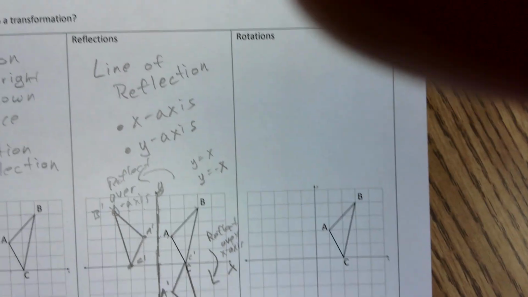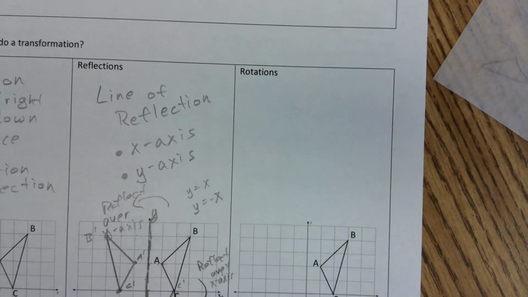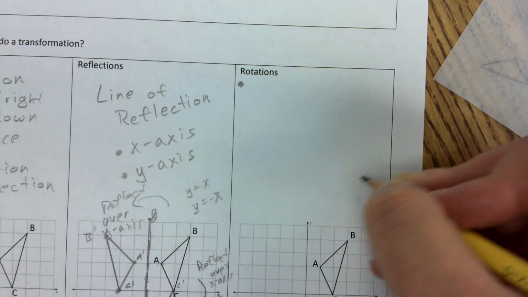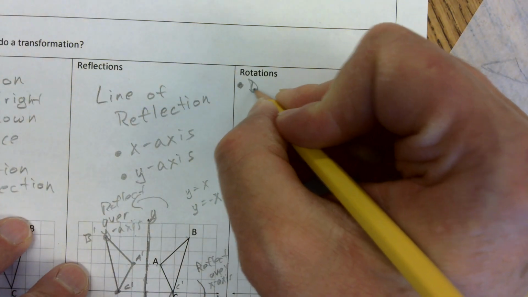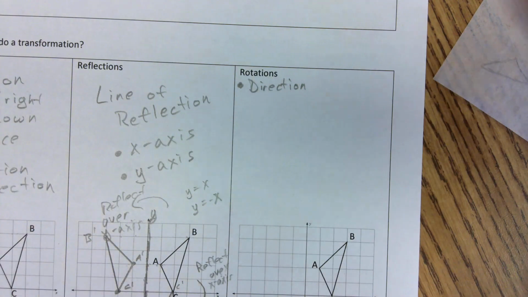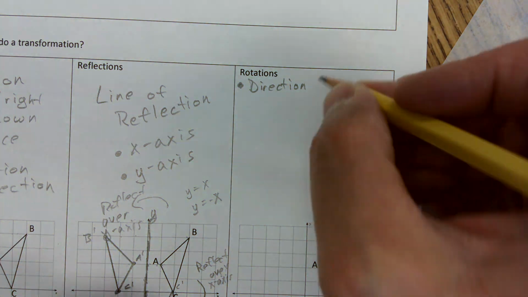Now, rotations is when it gets a little hinky, I suppose. So you need 3 things for rotation. I'm going to write small because I'm going to fill up a lot of this space here. You need a direction, kind of similar to when you have a translation.